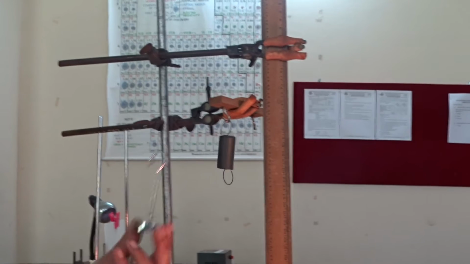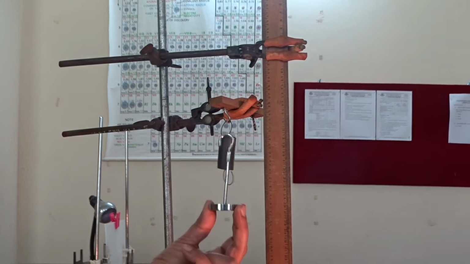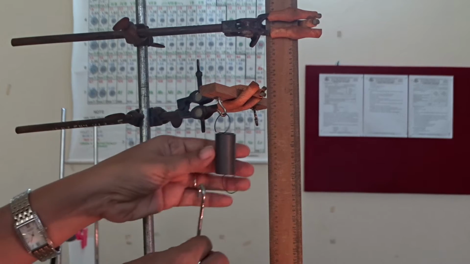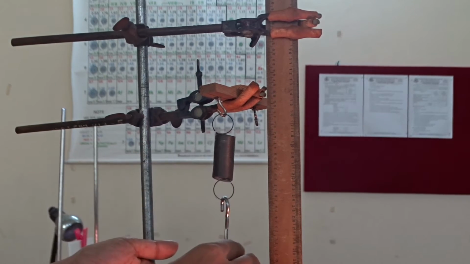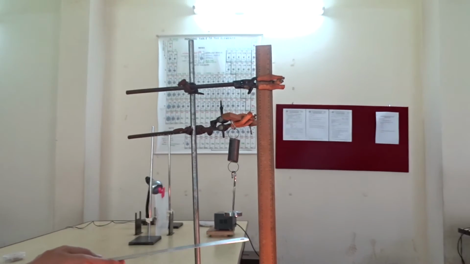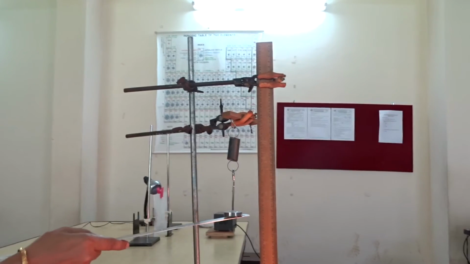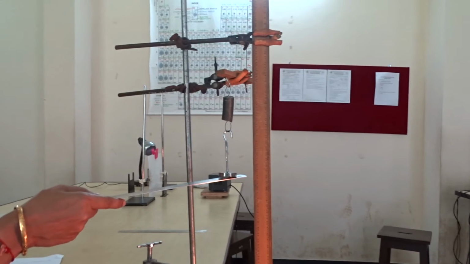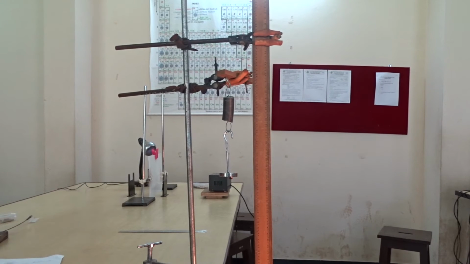This is one weight hanger, and its weight is taken as W. Hang this weight hanger here. A small displacement occurs, and make sure that the spring does not vibrate. It should be stationary while you take readings. Okay, now it is stationary.